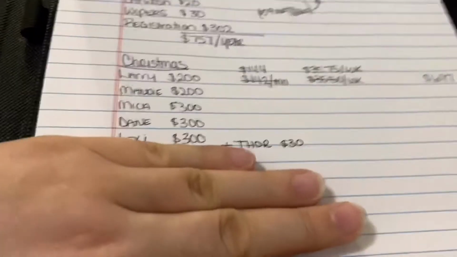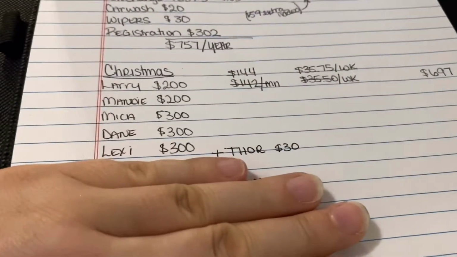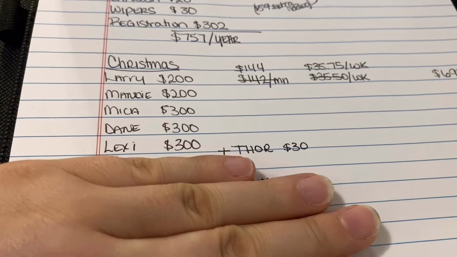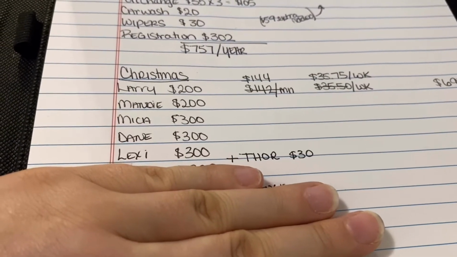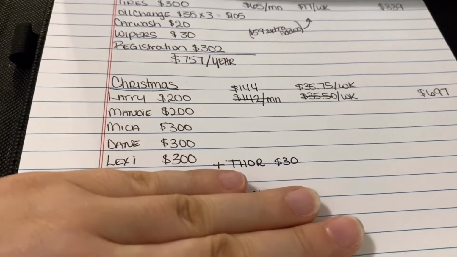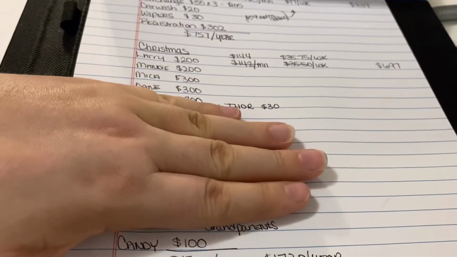So next we have our Christmas cash envelope. And this is what we budget a year for our Christmases. This includes our presents that we get for the kids and the special presents that can be found Christmas morning, if you know what I mean. We also have Thor in there, and we have Christmas candy, and then we also have our family gifts in there too.